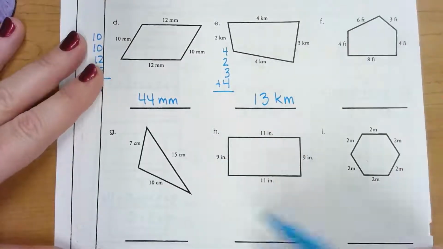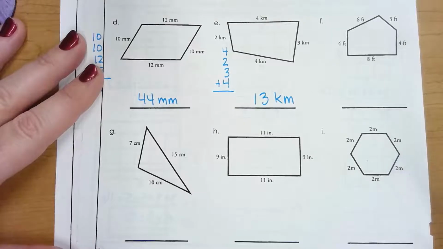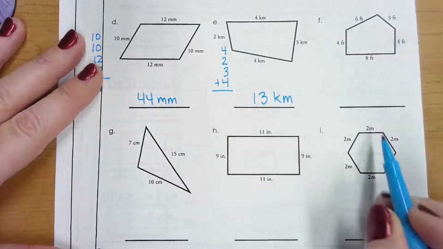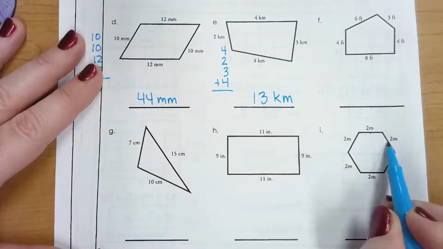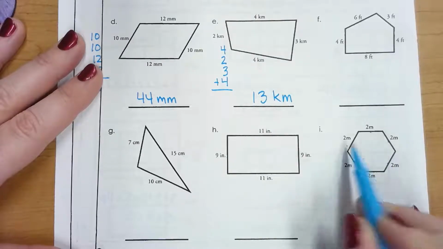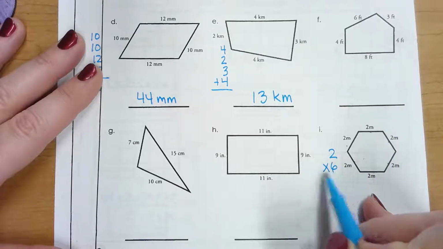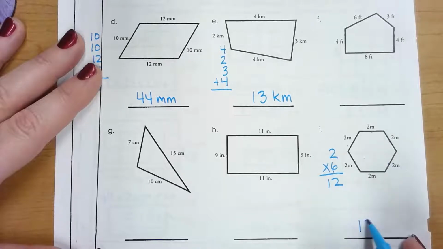If we take a look at letter I, notice each side is 2. Well, for that you could count the sides. 1, 2, 3, 4, 5, 6. So we would say 2 times 6 is 12.